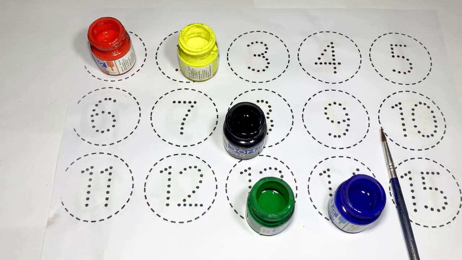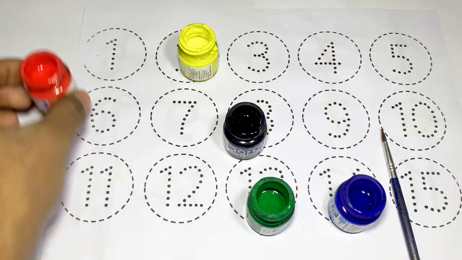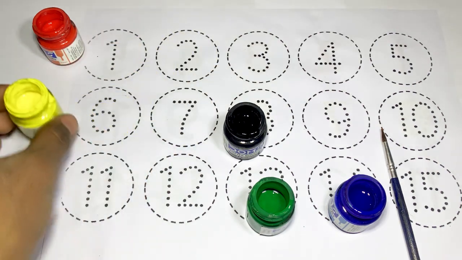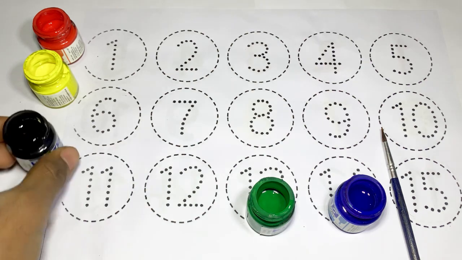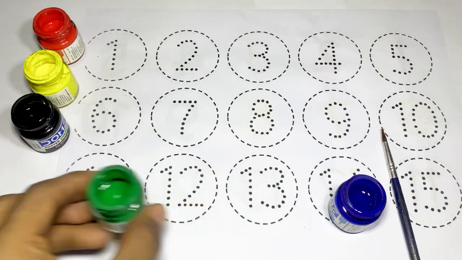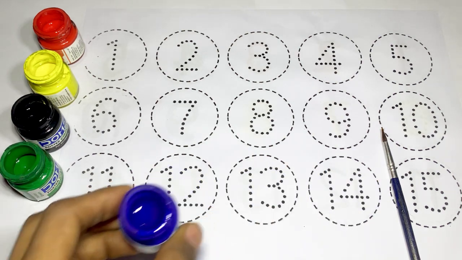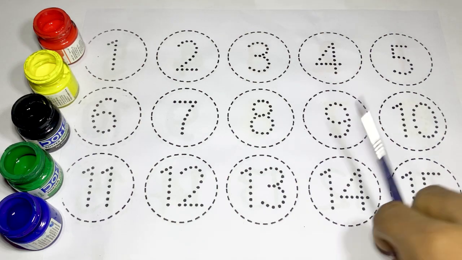Today we learn numbers. Kids, class name: red color, yellow color, black color, green color, blue color. Kids, now coloring numbers.